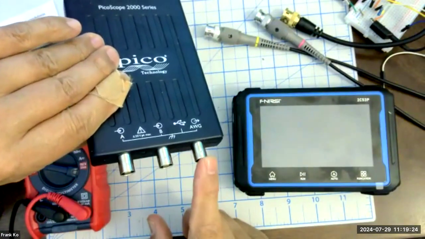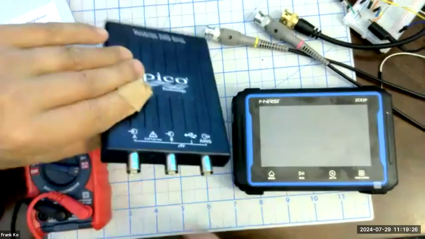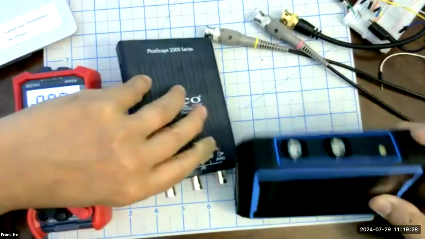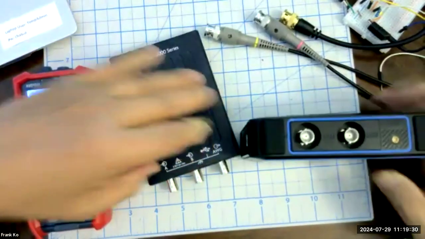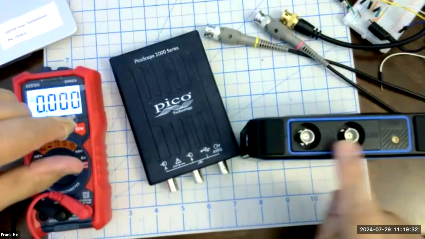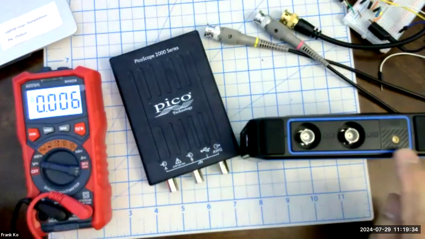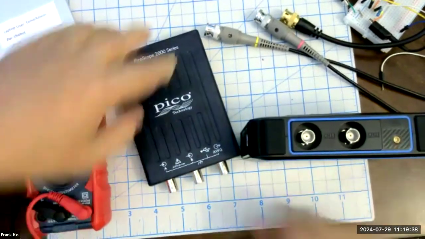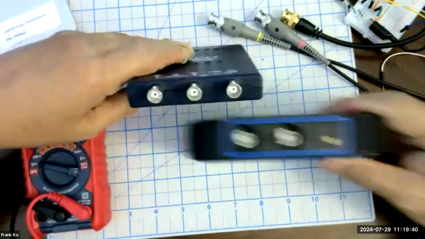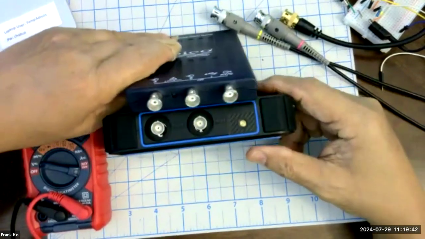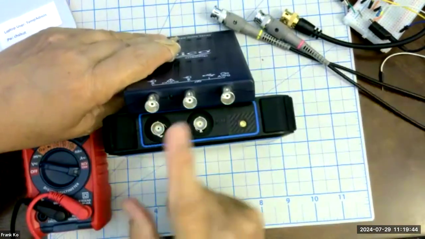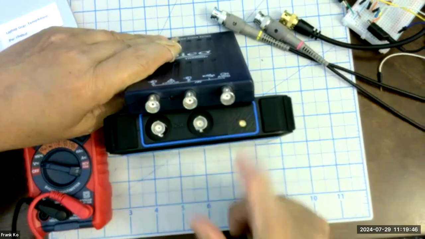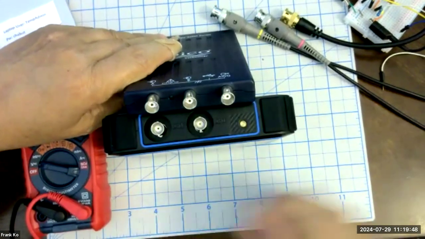The PicoScope is set up with 3 BNC connectors, bayonet connectors if you will: channel A input, channel B input, and then my signal generator out. On the tablet scope, here's my BNC for channel A, BNC for channel B, and a micro BNC connector for the signal output. So they are functionally the same: channel A, channel A, channel B, signal generator out, signal generator out.